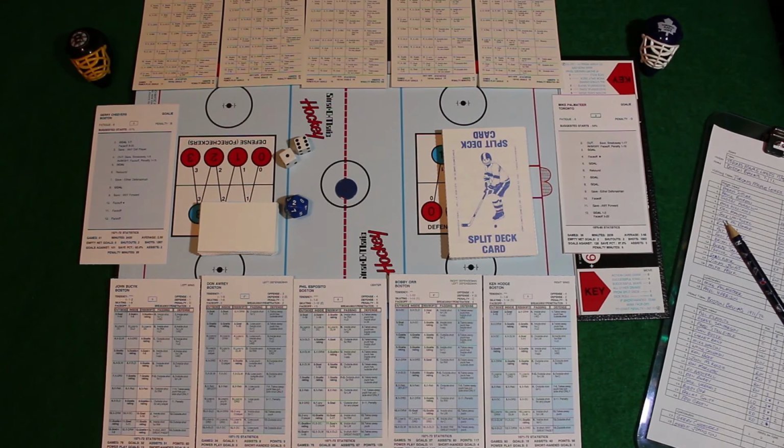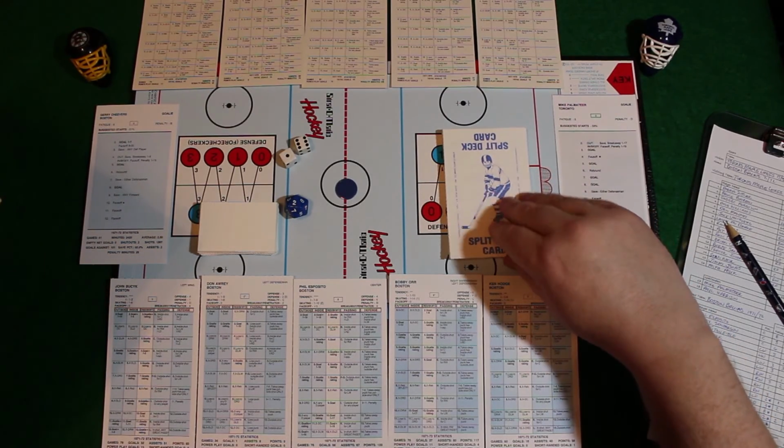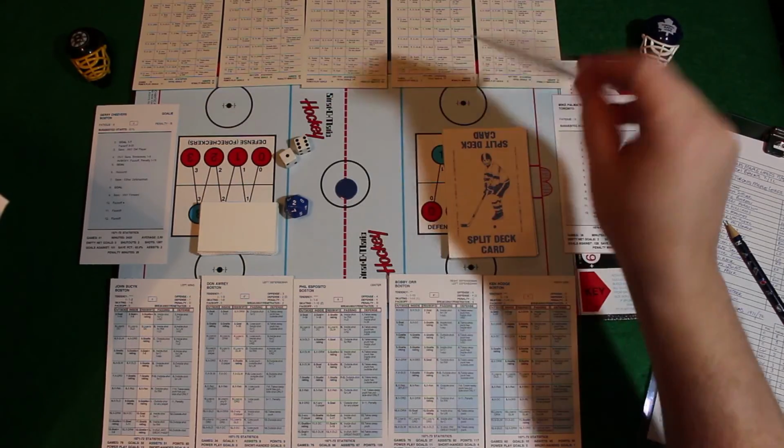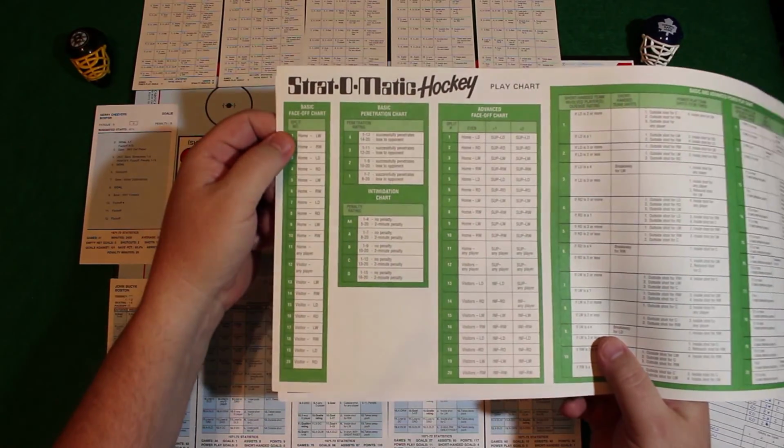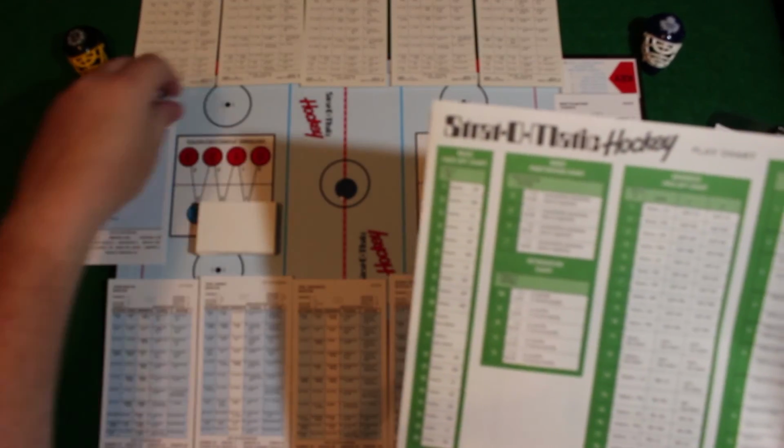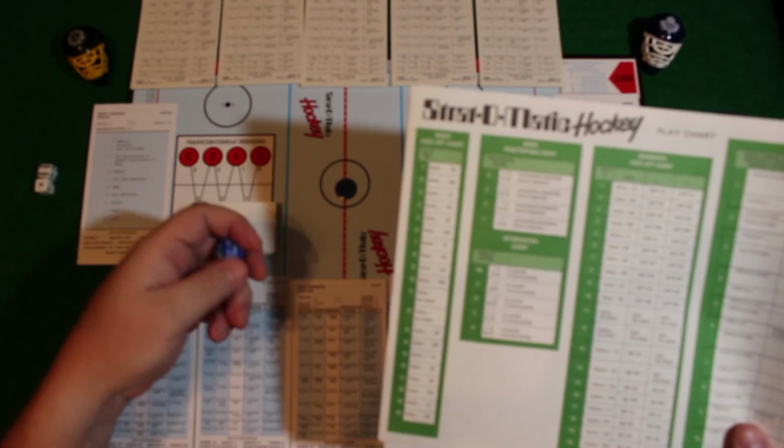So how do we start things off? Well, simply, we're going to either choose a card from the split deck and refer to the split number, or as I prefer, we are going to use the 20-sided dice and refer to the basic face-off chart. So let's get the ball rolling, or let's get the puck dropped.